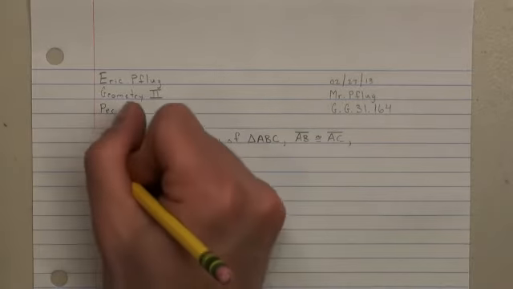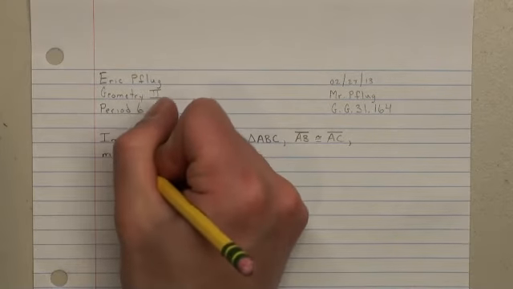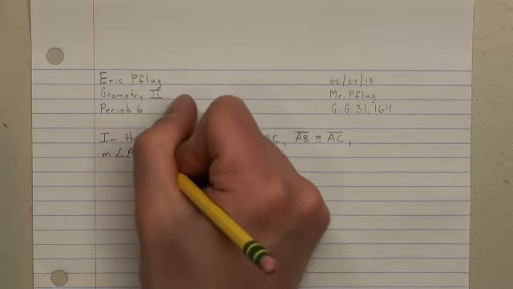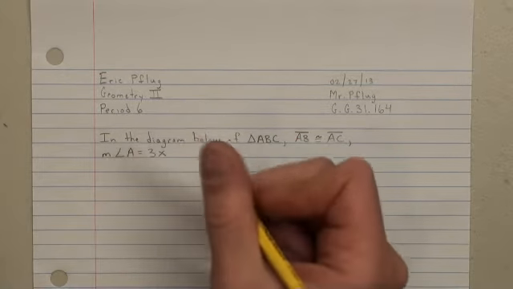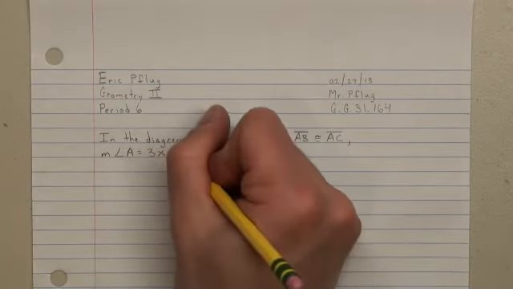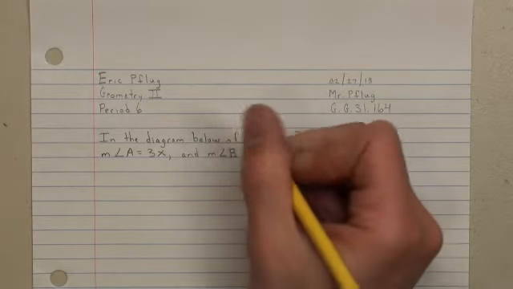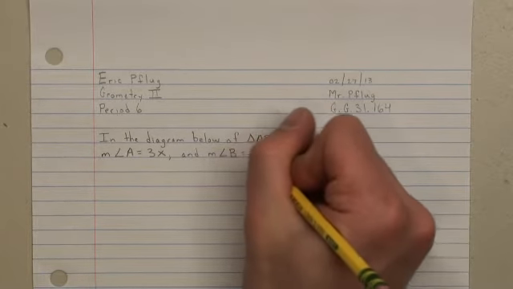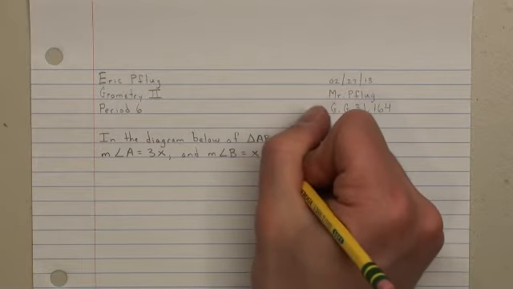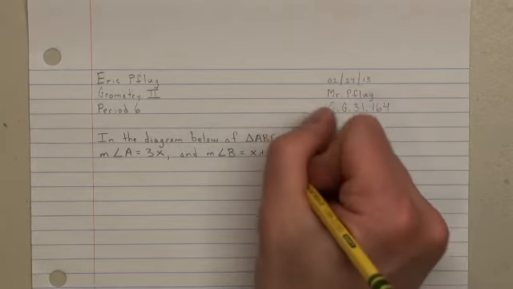The measure of angle A is 3x, and the measure of angle B equals x plus 20.